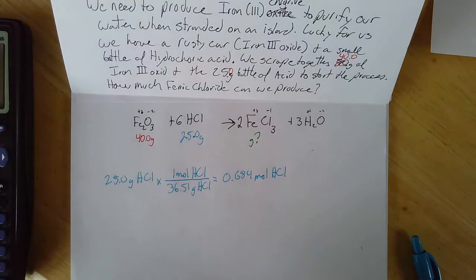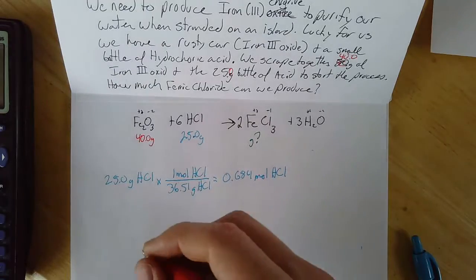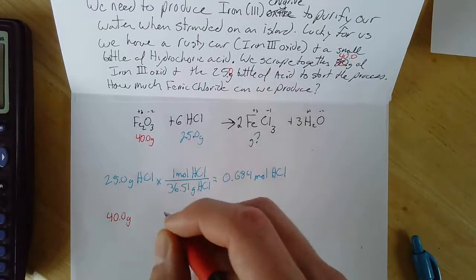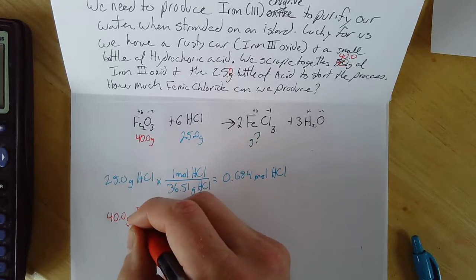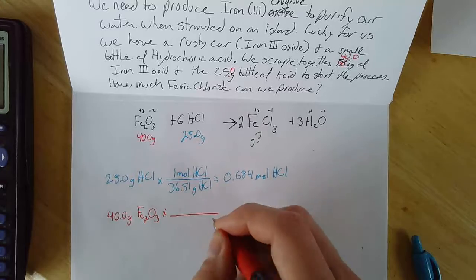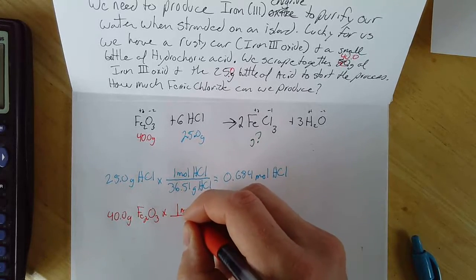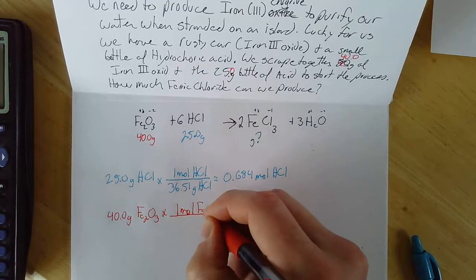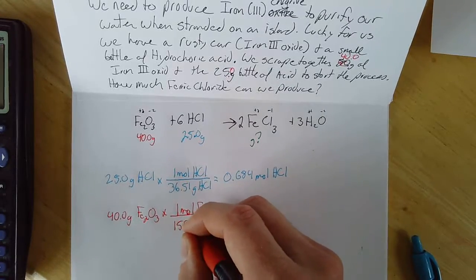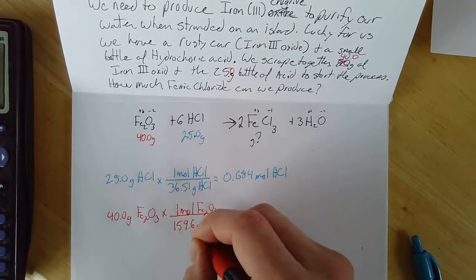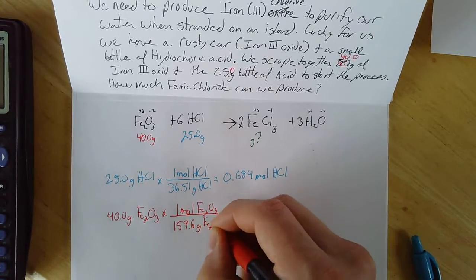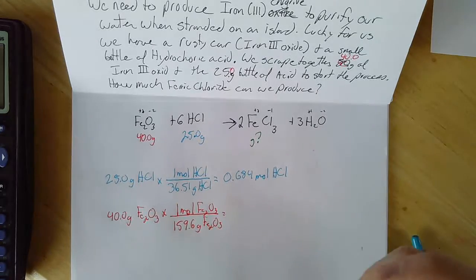All right, do the same thing with iron. My iron, which is 40.0 grams of Fe2O3. Doing the same steps, 1 mole of Fe2O3, and under here I would have 159.6 grams of Fe2O3.